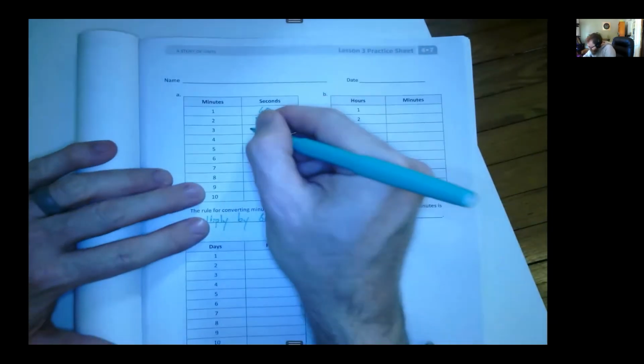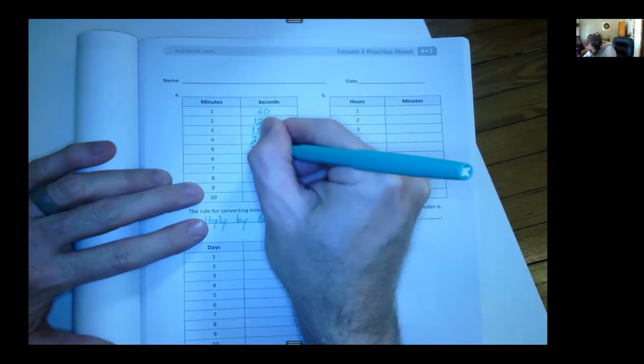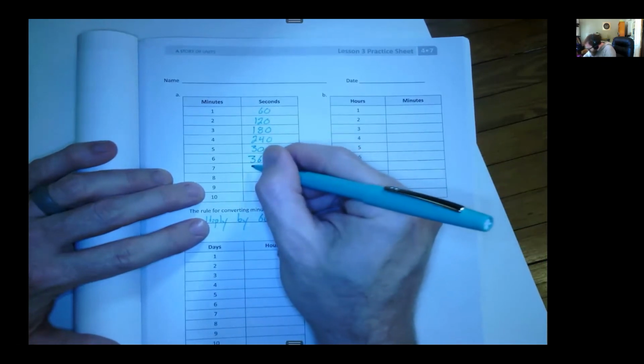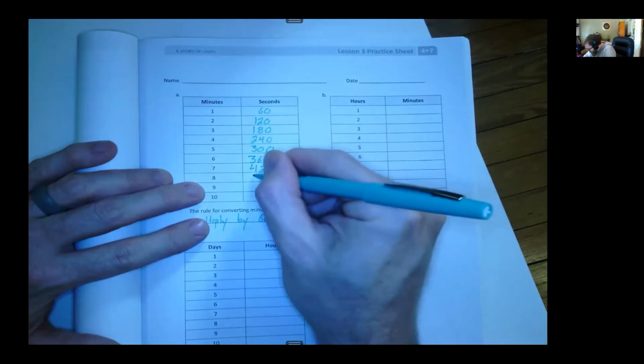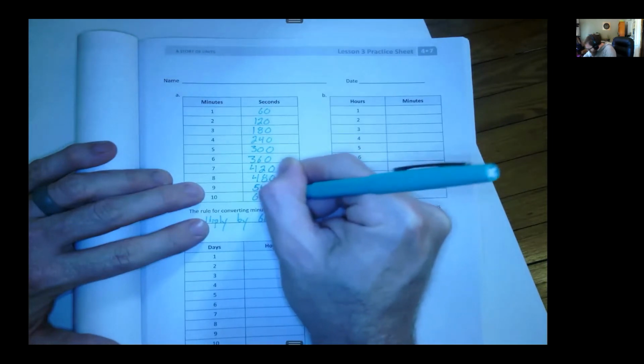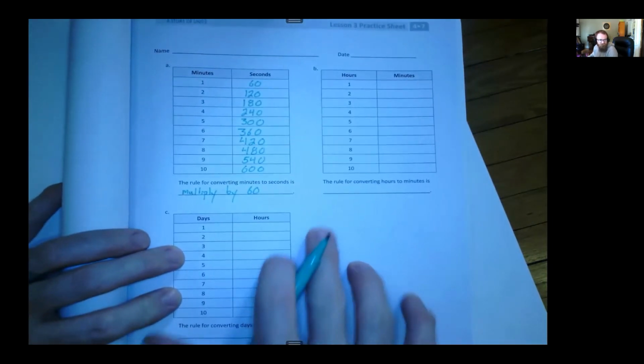So however many minutes there are, you multiply that number by 60 to get the number of seconds. 3 minutes is 180, and just like our other conversion tables, we're adding 60 each time as we move down the column. 240, 300 seconds in 5 minutes, 360 seconds in 6 minutes. Make sure your table looks like mine for converting minutes to seconds.